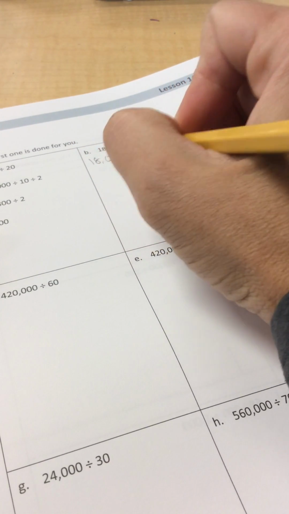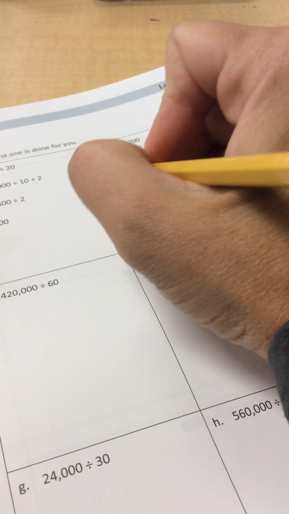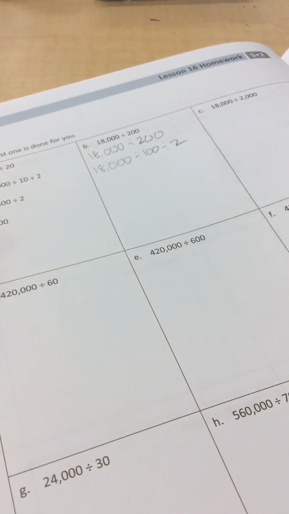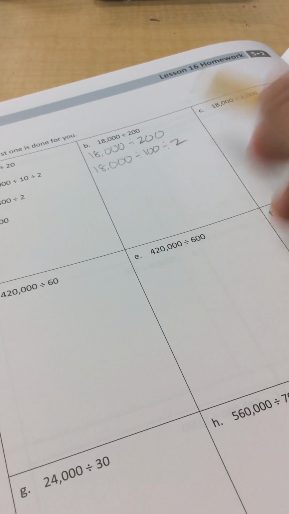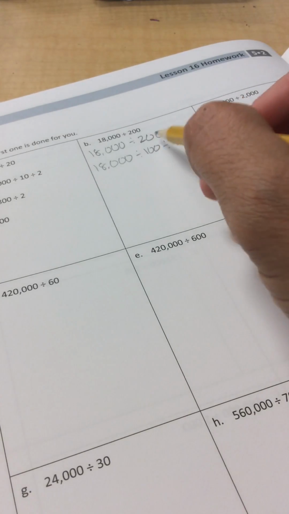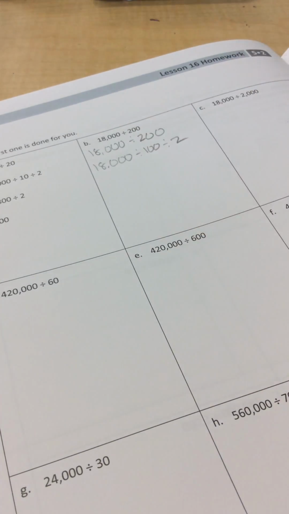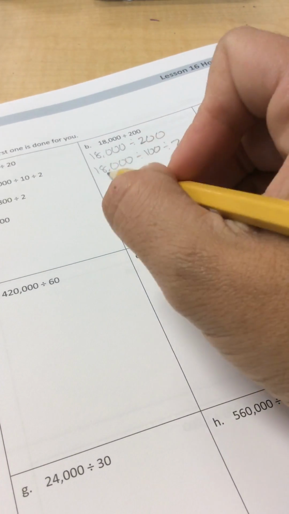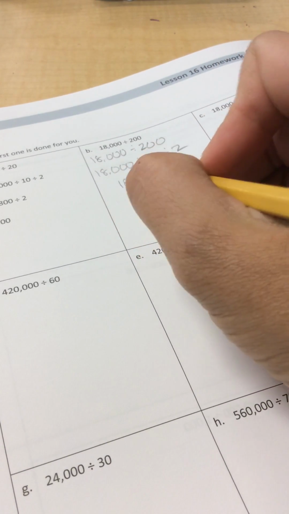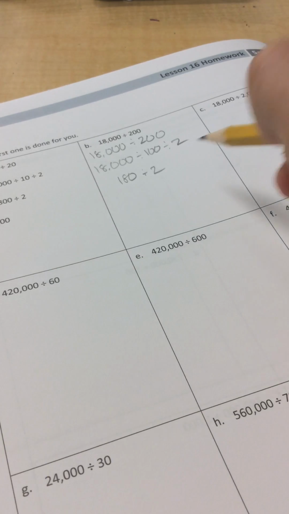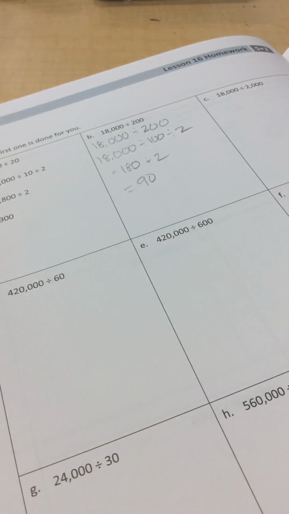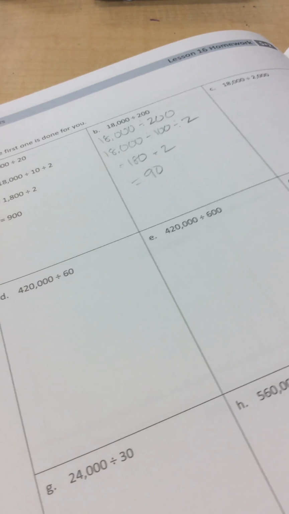18,000 divided by 200 is like saying 18,000 divided by 100 divided by 2. I got my 100 and my 2 by taking my 200 and dividing it up into its parts, saying that 200 is like 2 copies of 100. So now if I take 18,000 and make that first step of dividing it by 100, I get 180 divided by 2 now. I can't forget to do that. And then I know that 180 divided by 2 is 90. And that's how we're working those problems.